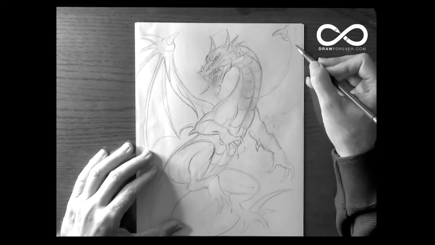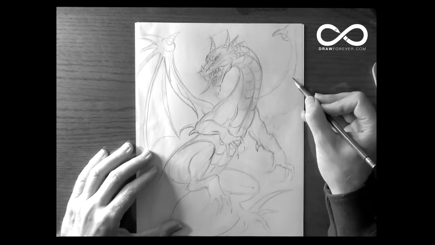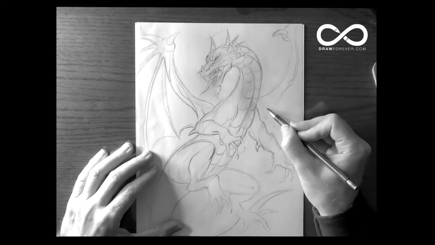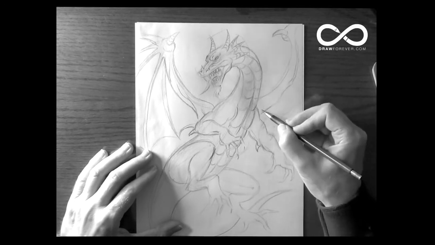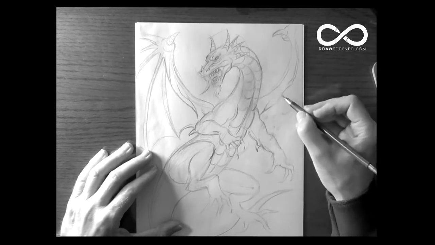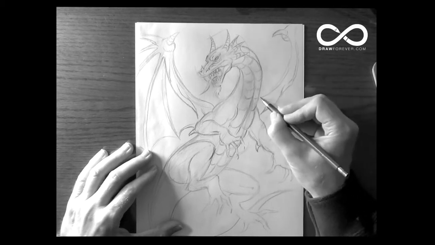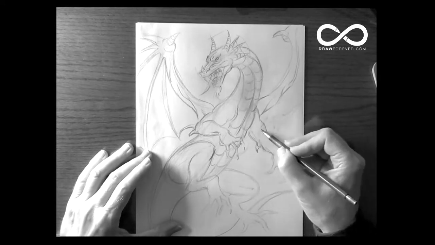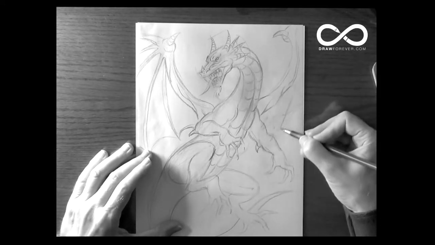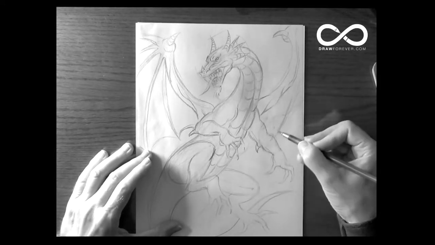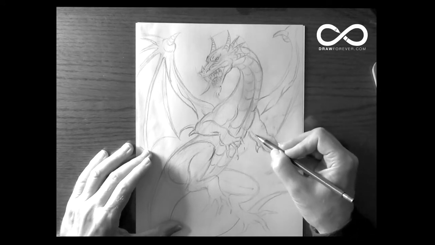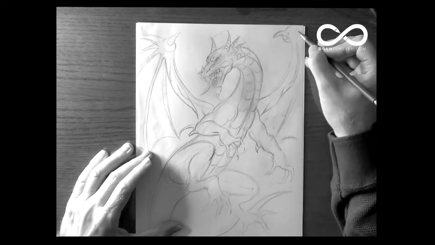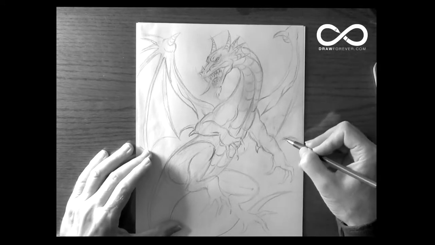And again, we need to make this look thick as it comes in. And I'll give it again the S curves. Okay, the wing's attached there, so most of this is happening behind, so really what you're going to see maybe is this much of the wing.